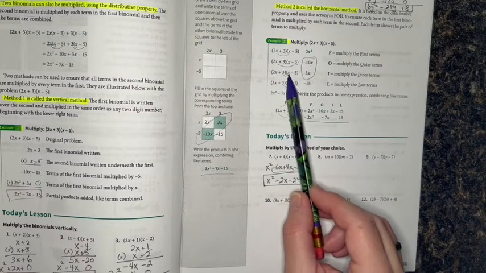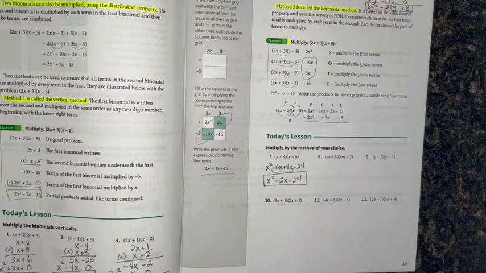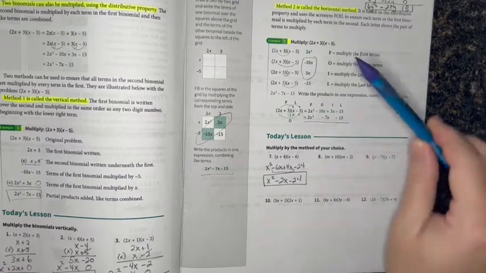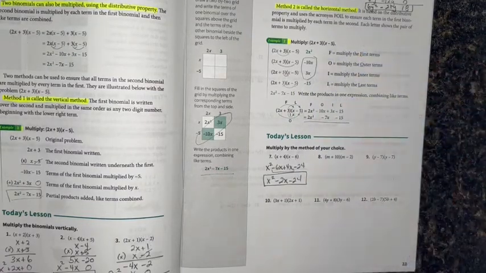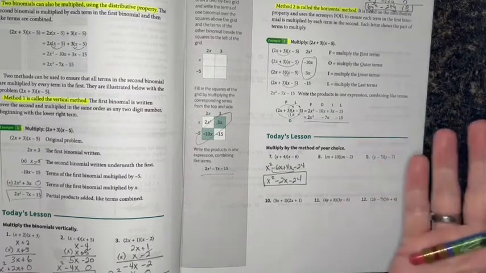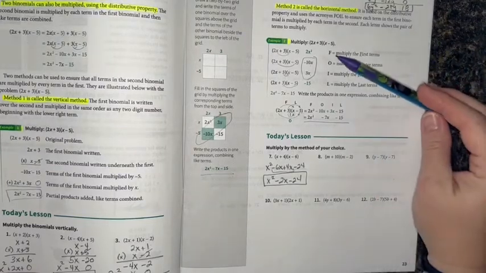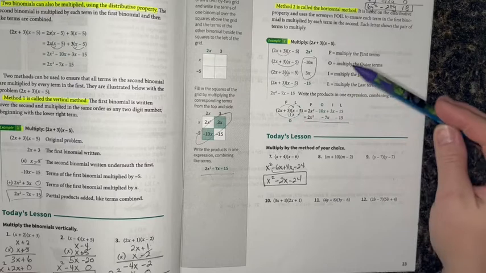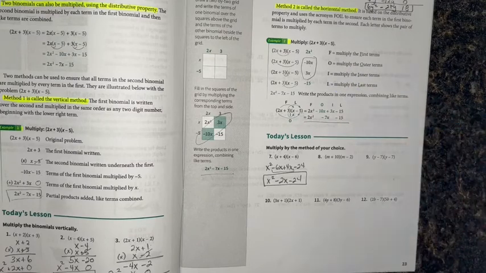Then you took the 3 times the x, and then the 3 times the negative 5. But the FOIL method helps people remember, so we're going to go with the FOIL method. First, outer, inner, last. First, outer, inner, last. All right, so number 8.